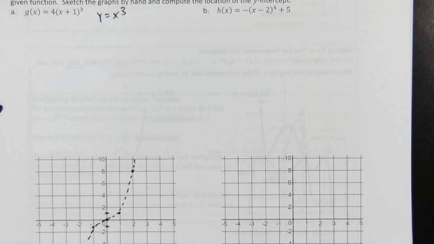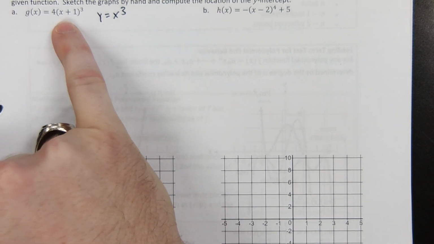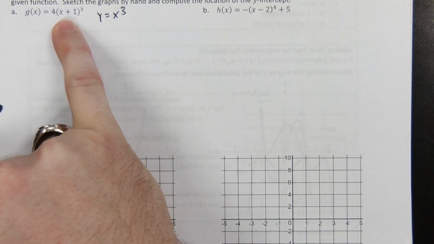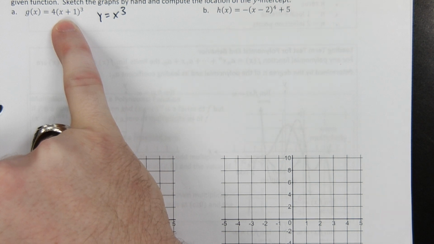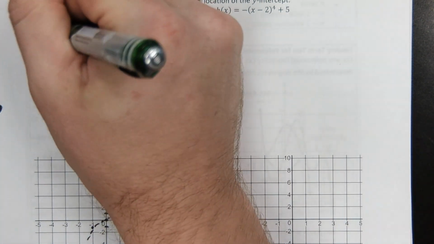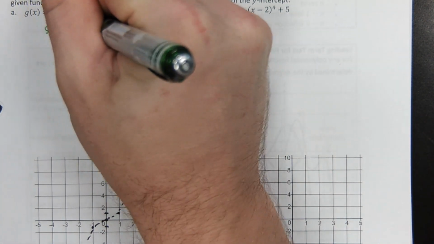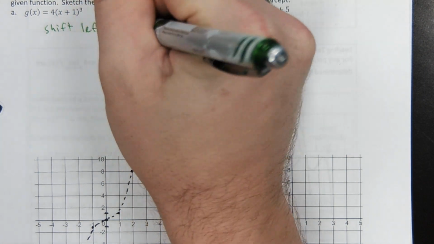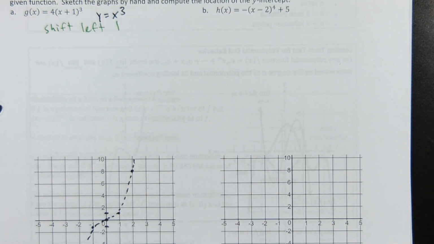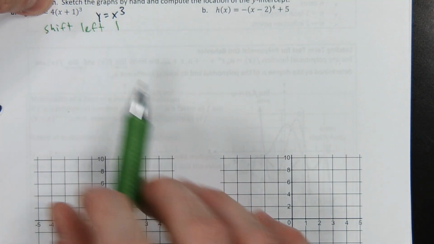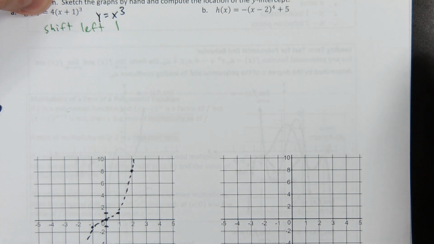I'm good. Transformations, we know how to do this. This x plus 1 on the inside, this tells us horizontal inside, opposite. This is shift left 1. And vertical outside, same. This multiplier on the outside tells us multiply our y values by 4. That's going to make them really, really large. Vertical stretch, factor 4.